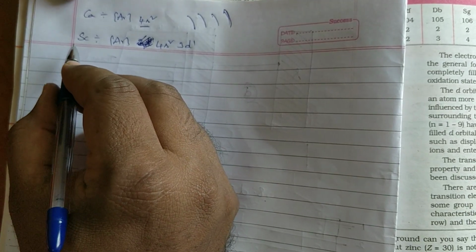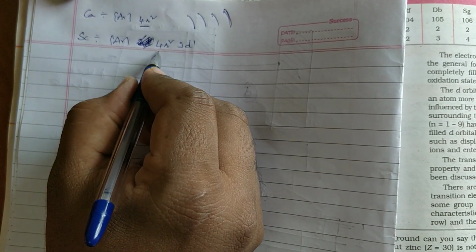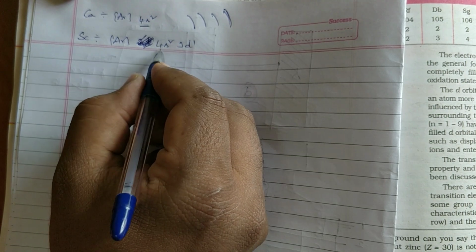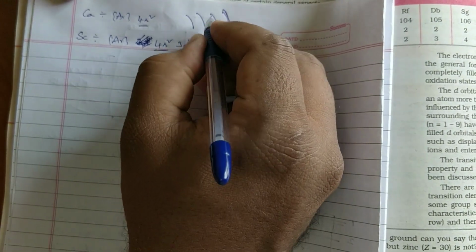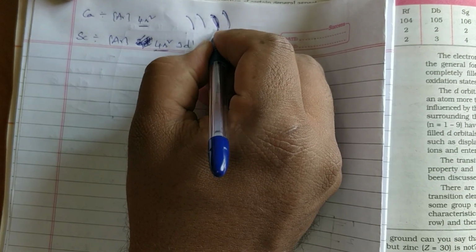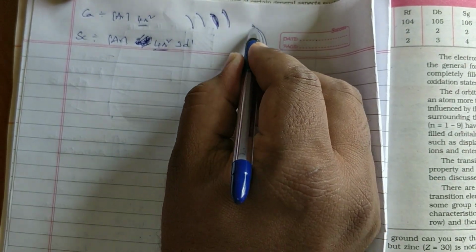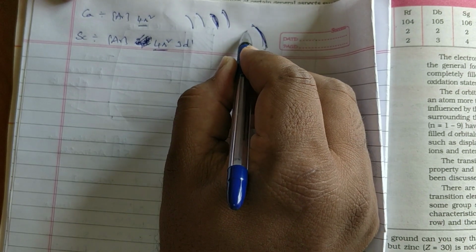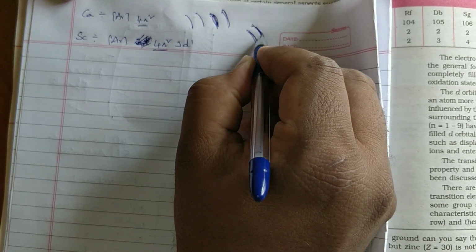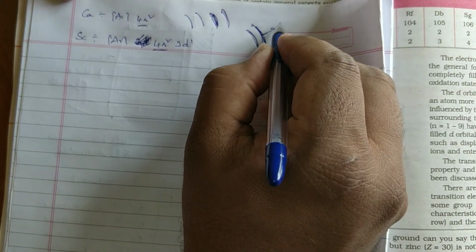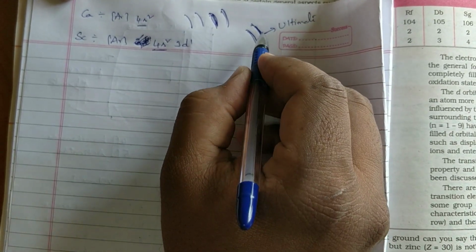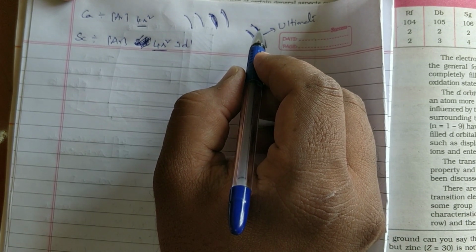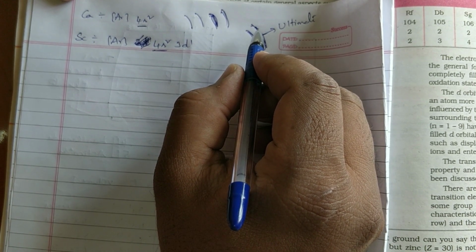What is the electronic configuration of scandium? Argon 4s2 3d1. After completion of the outermost shell, the fourth shell, the next electron is entering into the third shell. This last shell is called the ultimate shell, or valence shell, or outermost shell.